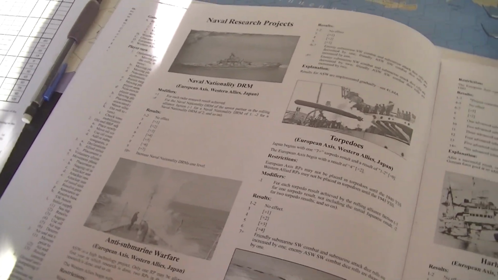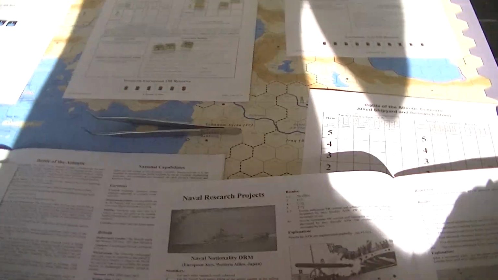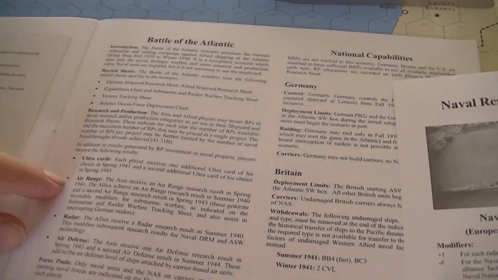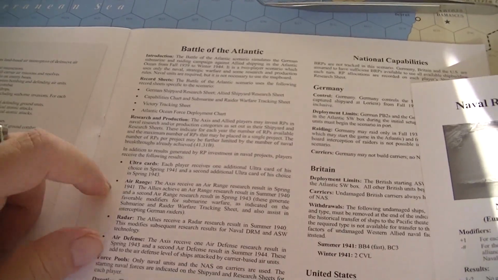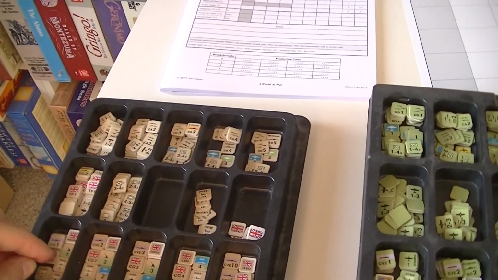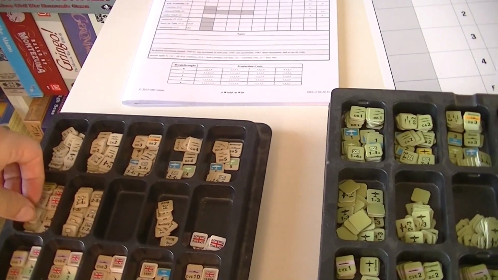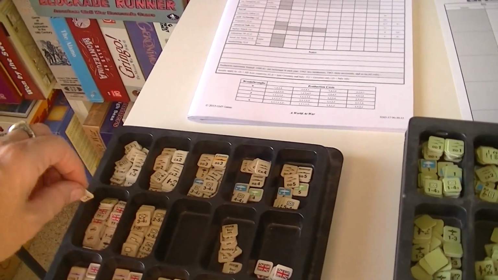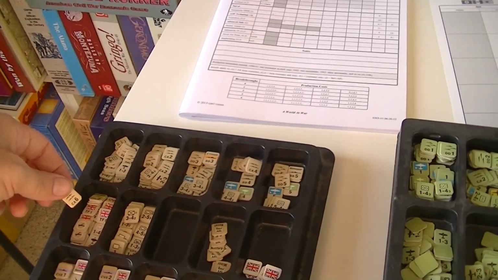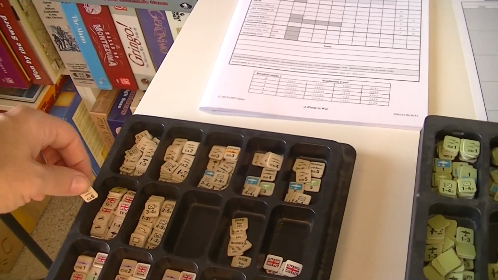Okay. Now I've got some things that happen automatically. Air range. In the summer I'm going to get an air range result. That affects submarines. Radar, I'll get that in the summer. So I think I've got to put some kind of marker.